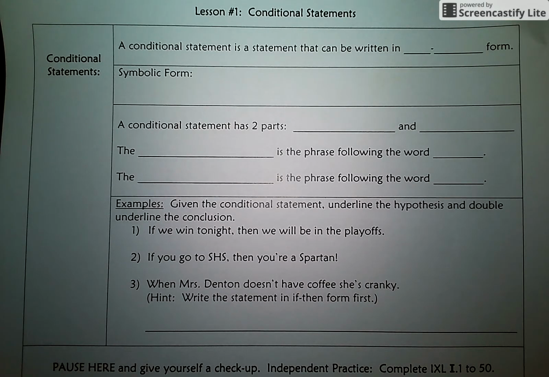Hello, students. This is the very first lesson of a unit in logical reasoning. Our first lesson will cover conditional statements. Let's begin with a definition.